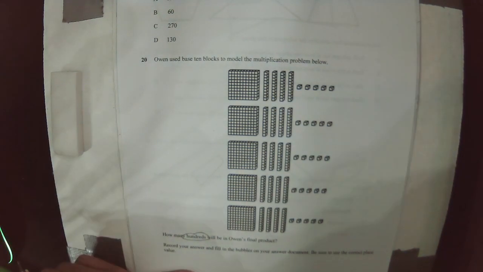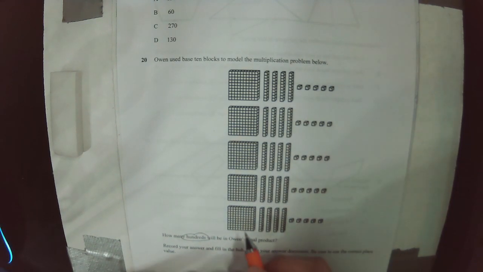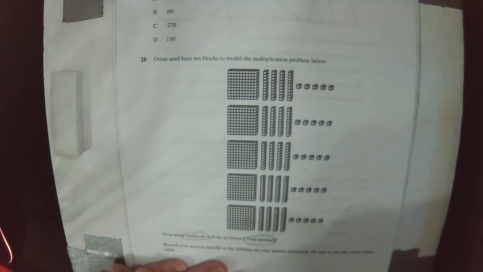Now, since they didn't ask me what numbers Owen is multiplying, it doesn't matter to me what numbers he's multiplying. What matters to me is the final product and how many hundreds there were.